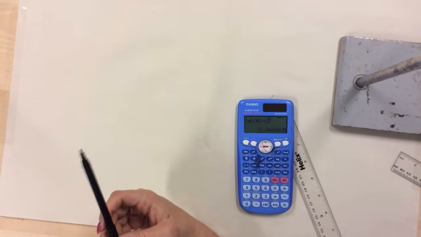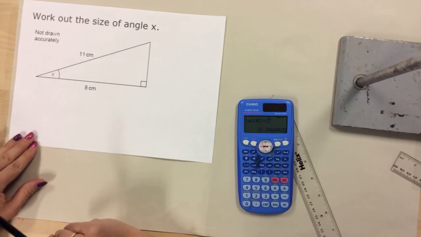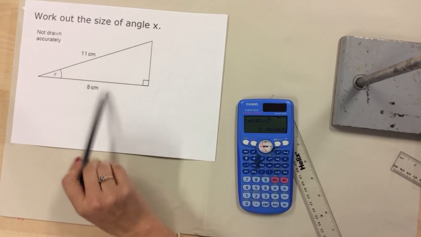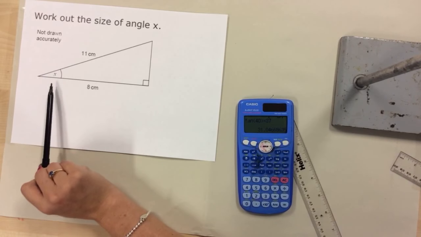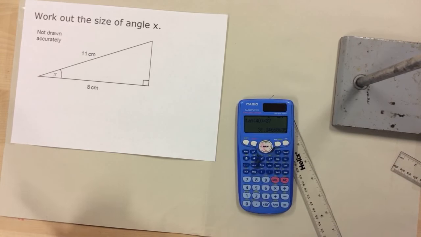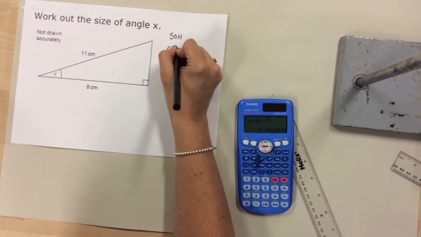You can, however, also use trigonometry to find the size of an angle, which is what we're going to do here. So again, we've got a nice right angle triangle. I know we're using trigonometry because we've got another angle that's been brought into the question, so it's not going to be Pythagoras. I would write down my trig values.